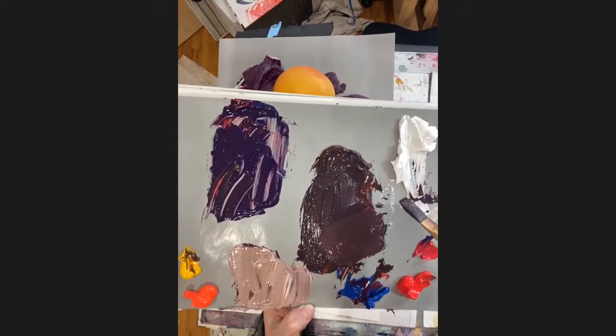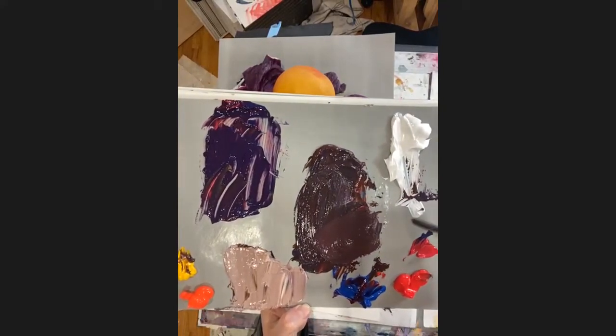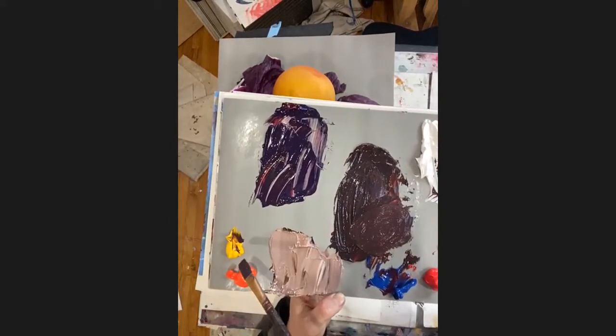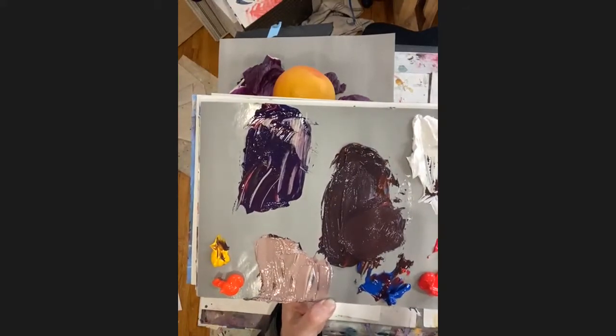It doesn't matter which one you use. It doesn't matter if that happens to you. Just go with what you have. It's totally fine. And then this is my yellow that I use. You can see I kind of got it a little dirty.